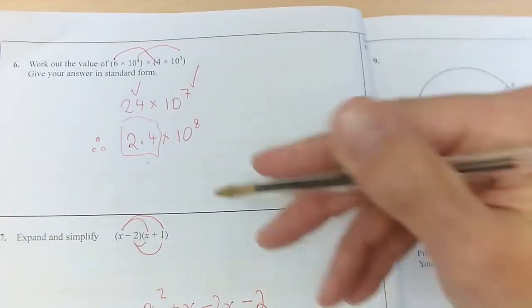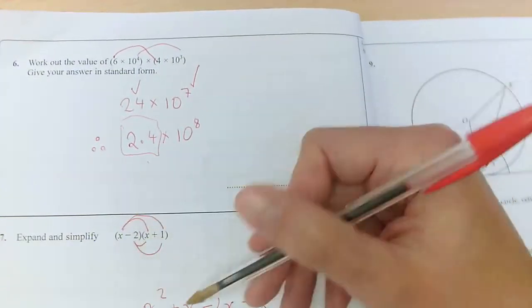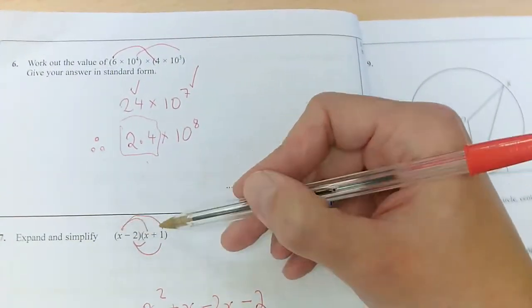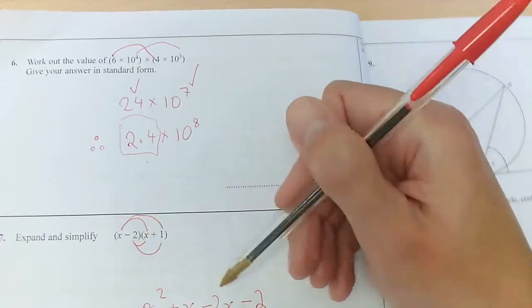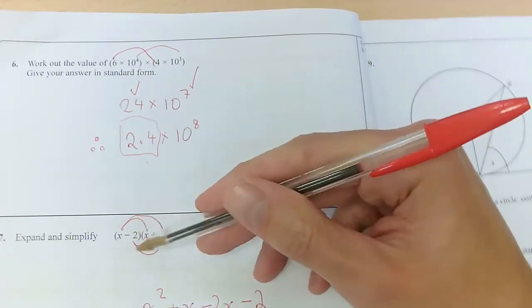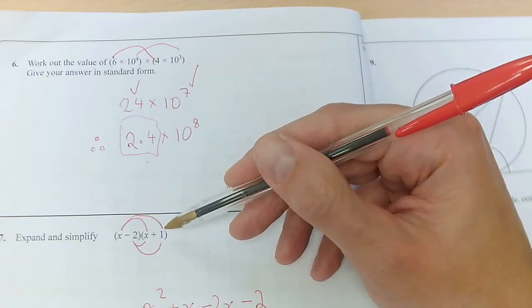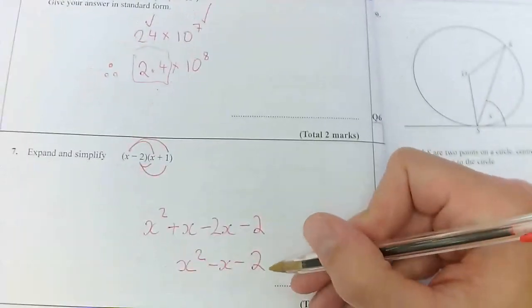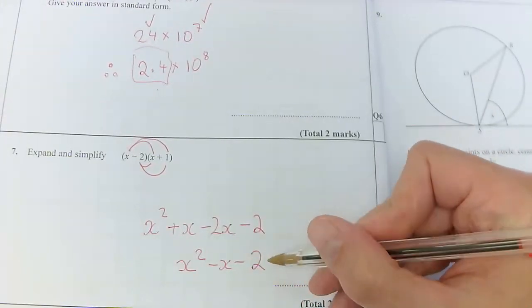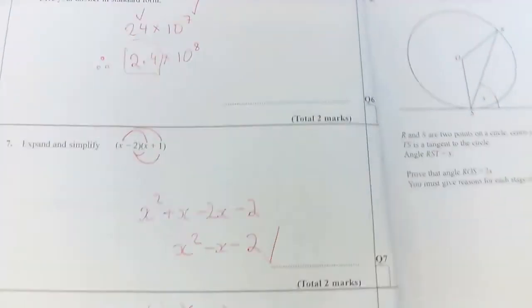Question 7, expand and simplify. x squared, the x times the plus 1 is x. Negative 2 times x is negative 2x. And negative 2 times plus 1 is negative 2. And that leaves us all tidied up with x squared, take away x, take away 2.